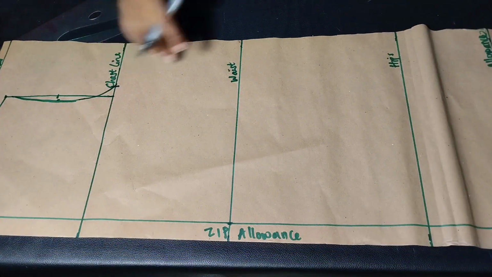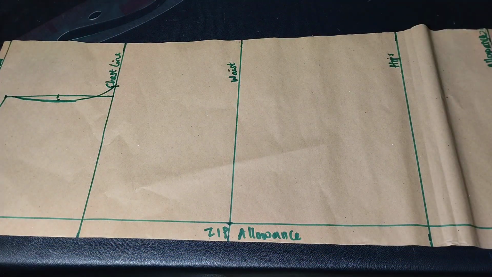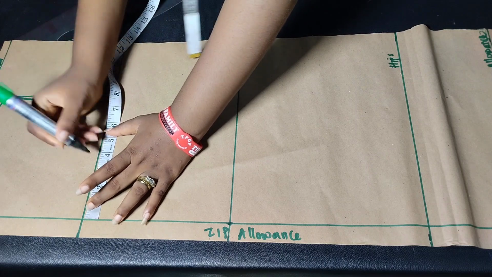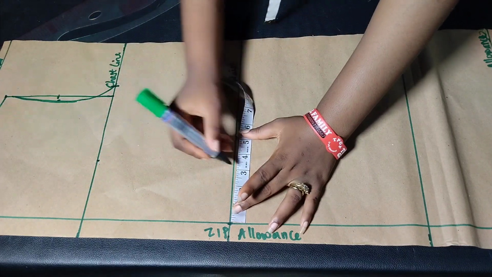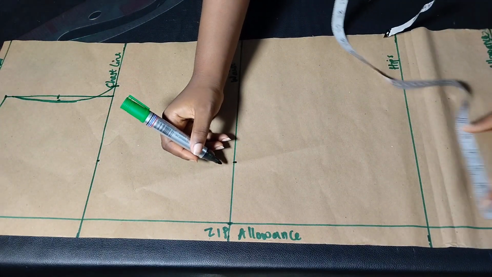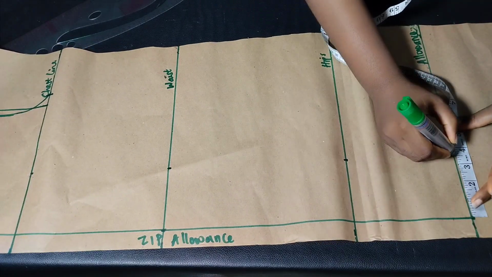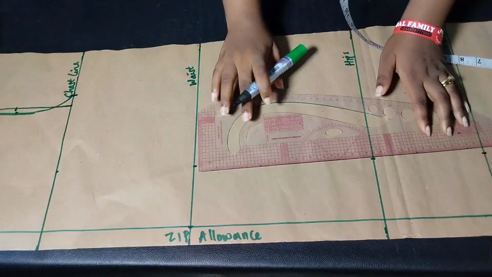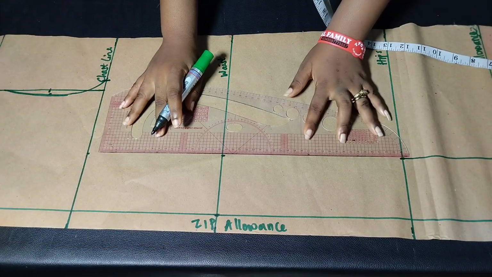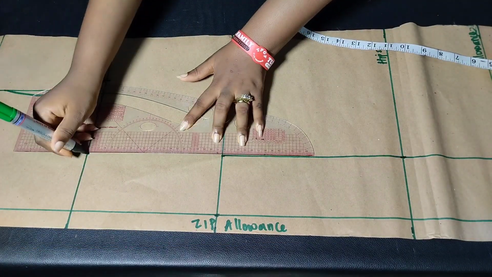So next I am going to be inputting my dart, and to do this I am going to be inputting my bust span measurement divided by 2, which is still 3.5 inches, just like I did for the front. So I'm going to be marking this on all the lines that I have, and with the help of my straight ruler I am going to be connecting these points together.